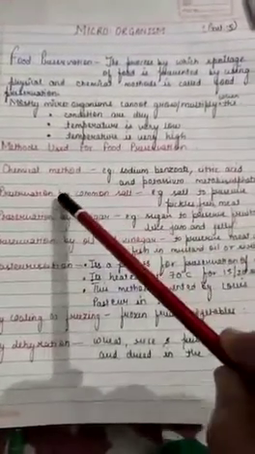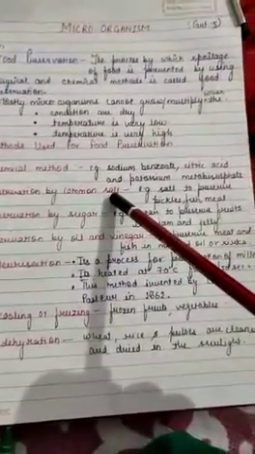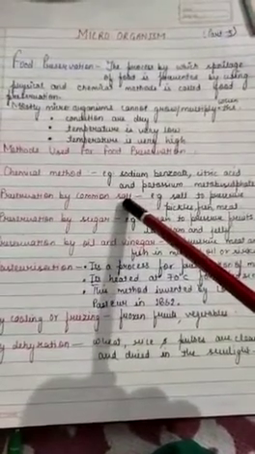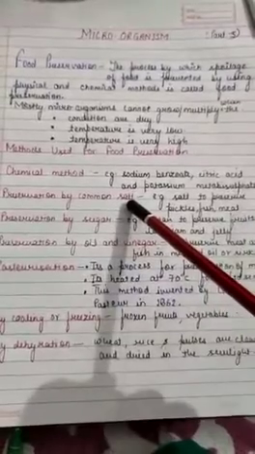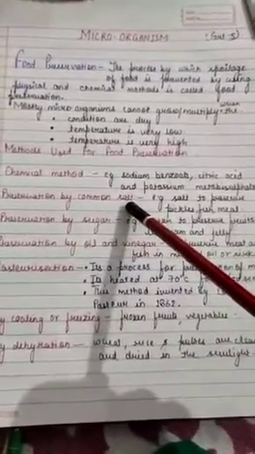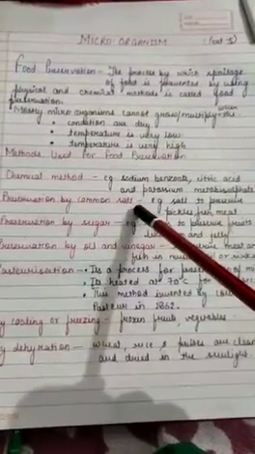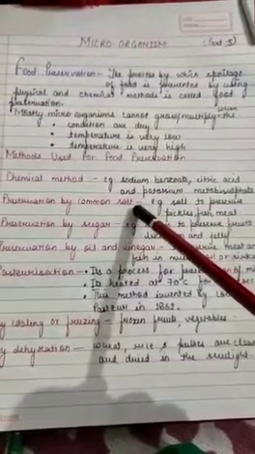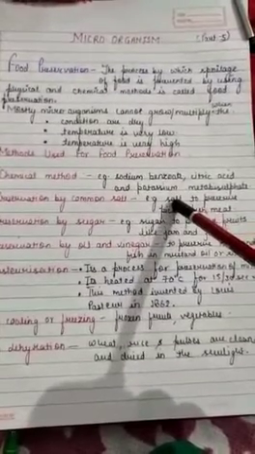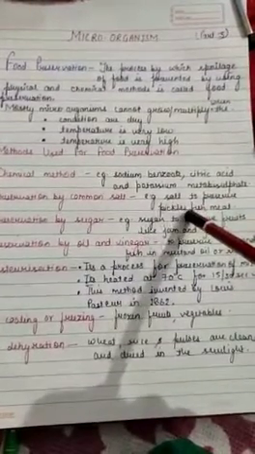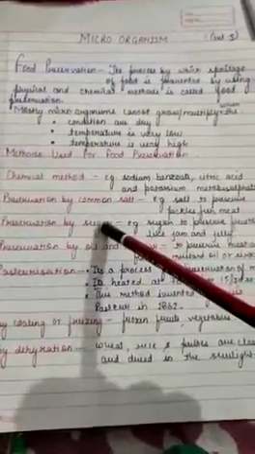Now, preservation by common salt. As we know, in our homes we make pickles. In that pickle a maximum amount of water is used. So salt is also a preservative substance which is used to preserve pickles, fish and meats.